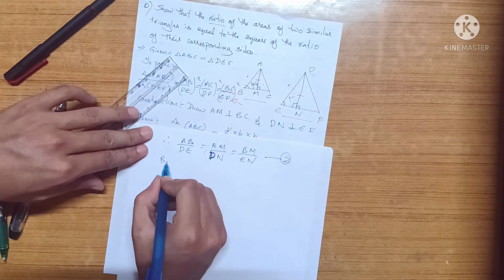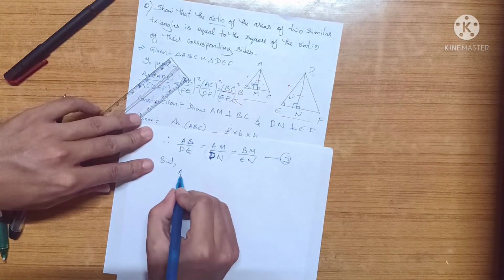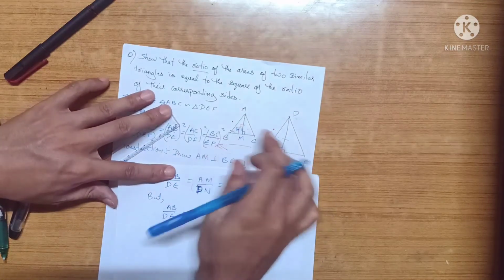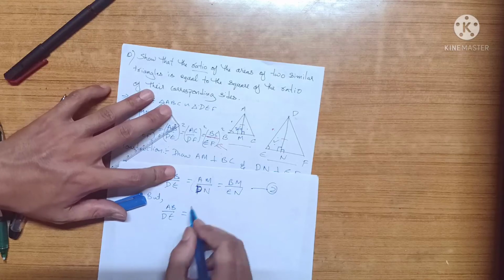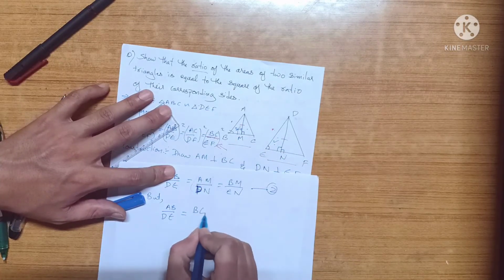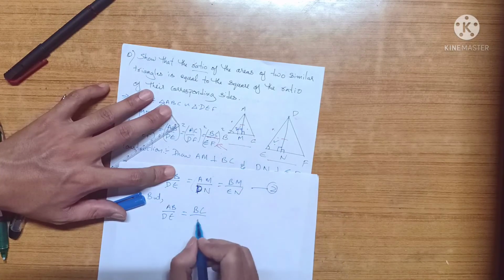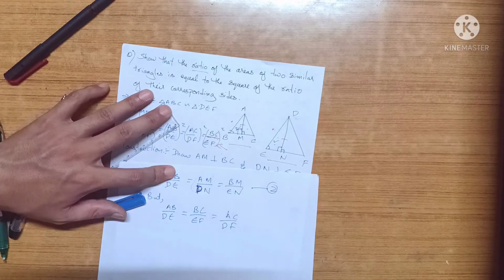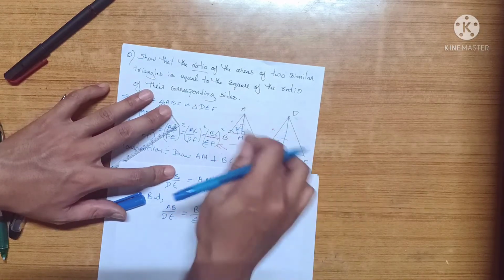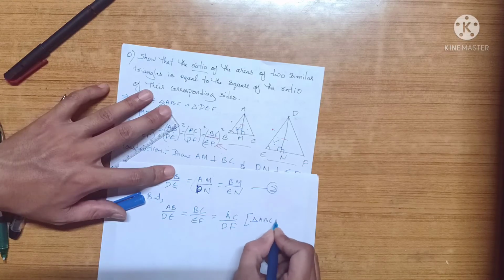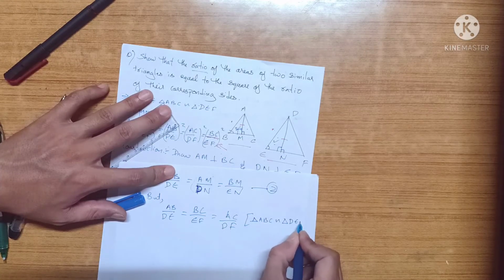So from the figure, AB by DE equal to, let's take the bottom one since we need those, BC by EF equal to AC by DF. This by this equal to this by this equal to this by this. Why? Because triangle ABC is similar to triangle DEF, which is given in the question.